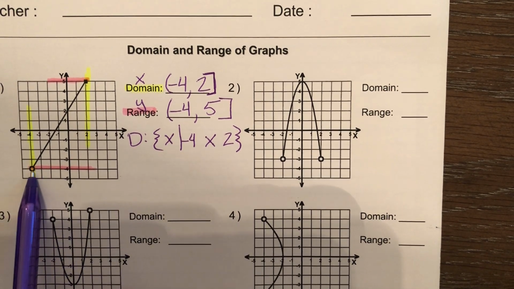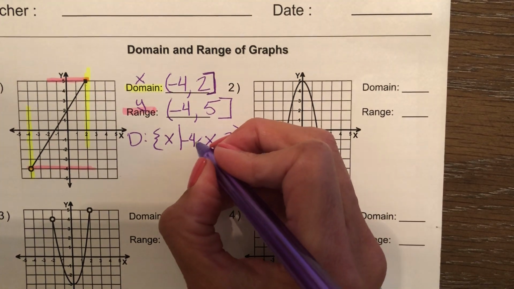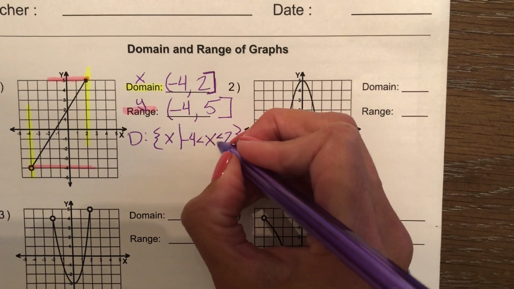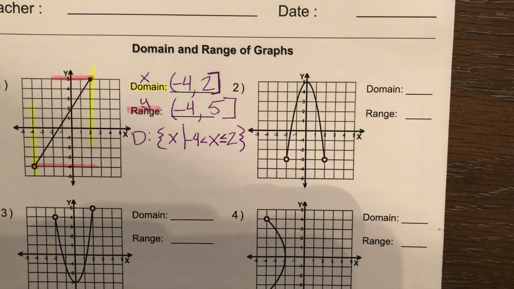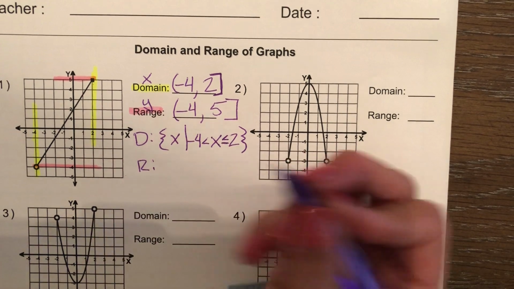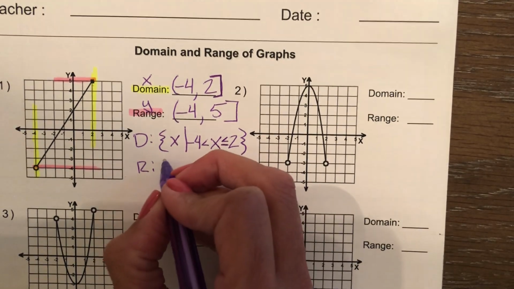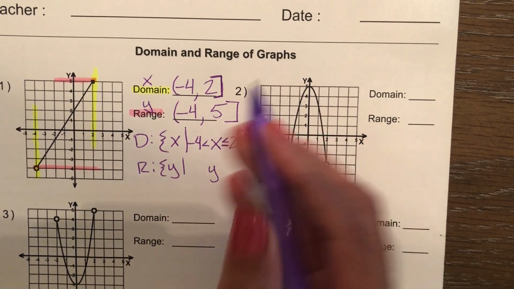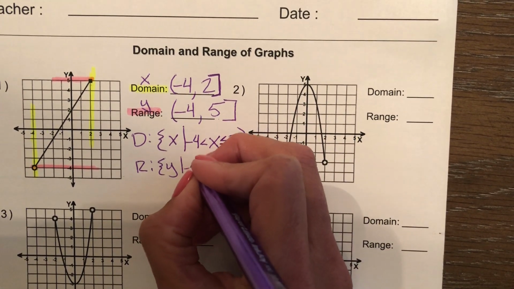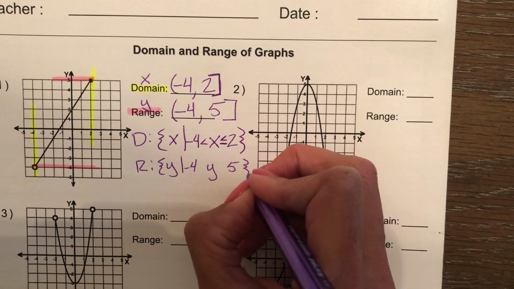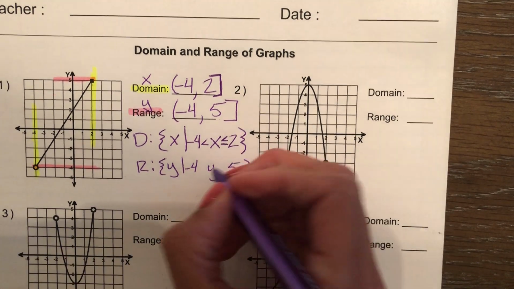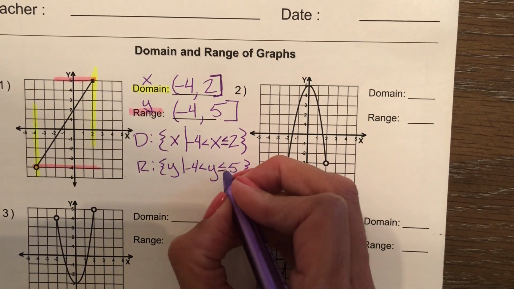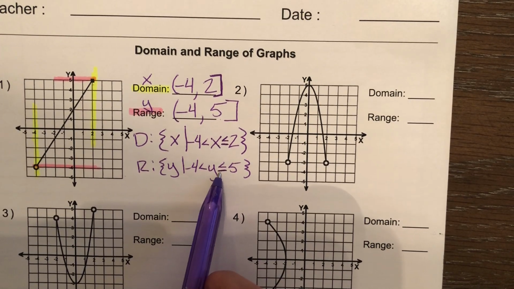Now I'm going to look at -4. -4 is open, so that's a less than. And then 2 is closed, so that's a less than or equal to. Range. So range is y values, so all the y values from -4 to 5. -4 is open, 5 is closed, so that gets the or equal to because it's closed.